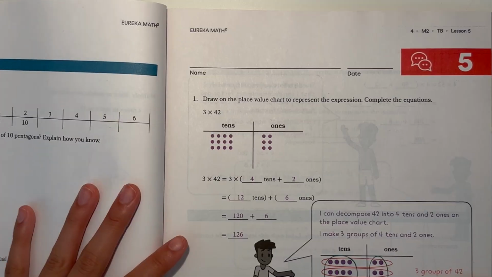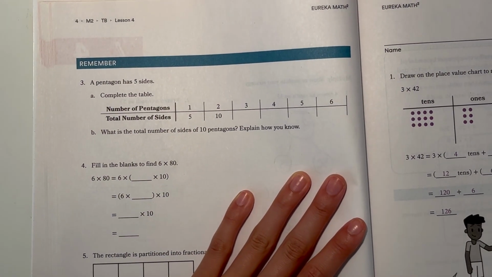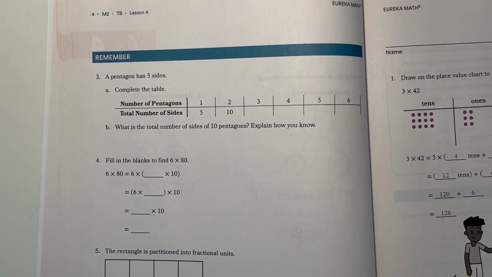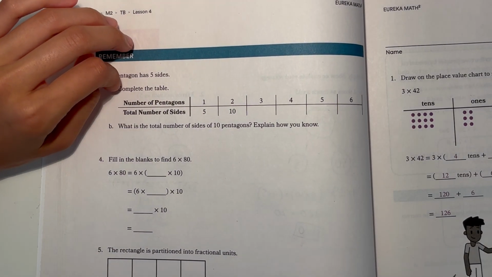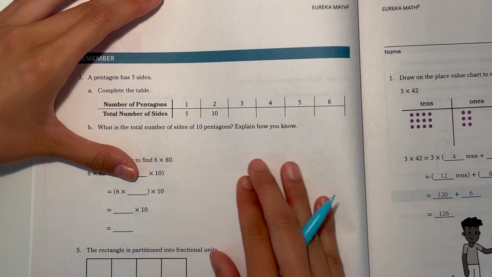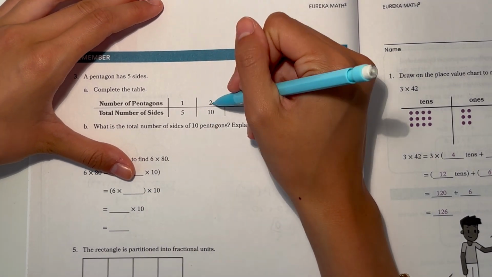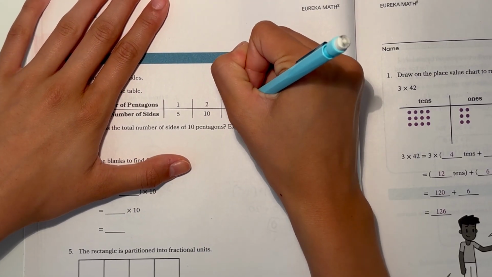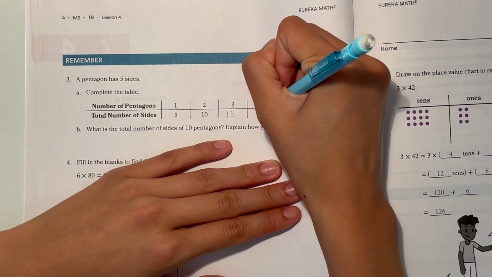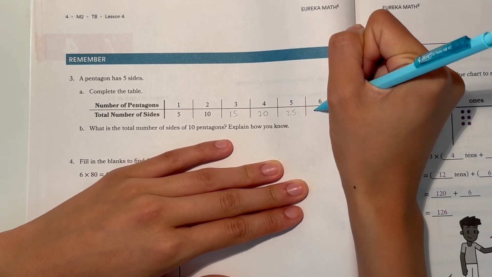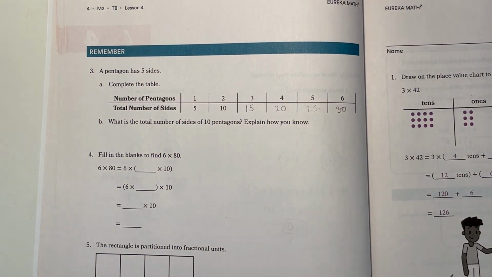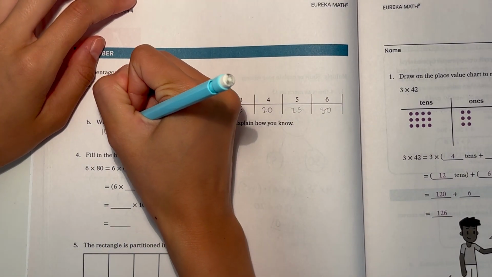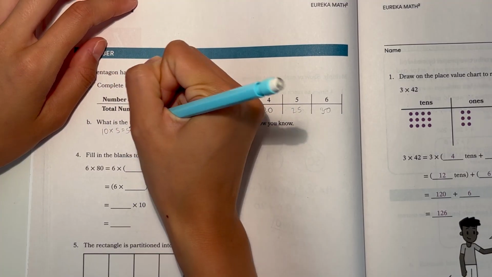Alright, next page, number 3. A pentagon has 5 sides. A, complete the table. Alright, so 1 pentagon is 5 sides. 2 is 10 sides. So 3 would be 3 times 5, which is 15. So 4 is 20, 25, 30. So what is the total number of sides of 10 pentagons? Well, 10 times 5 is 50.